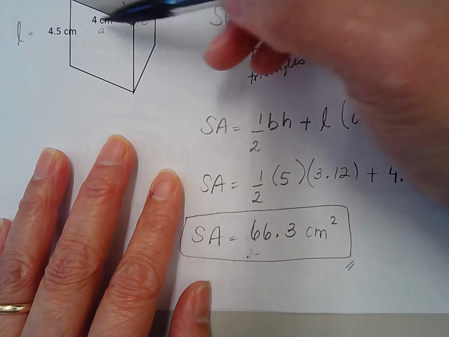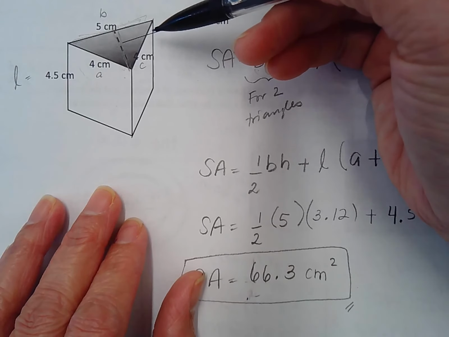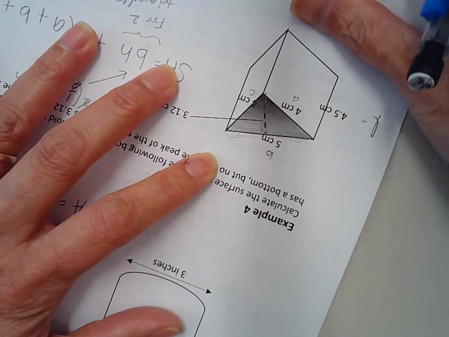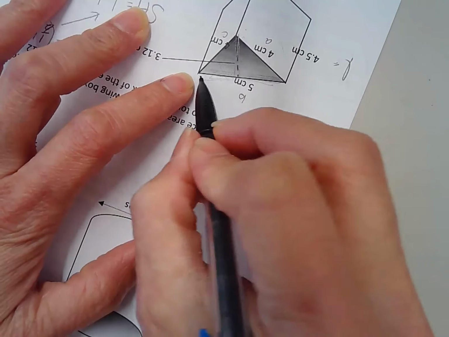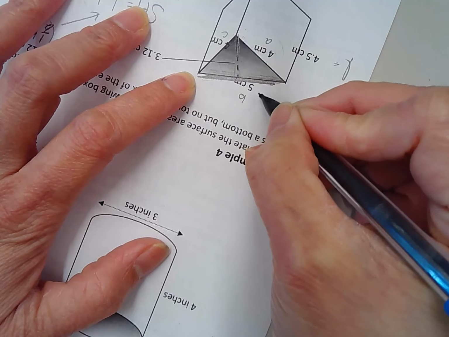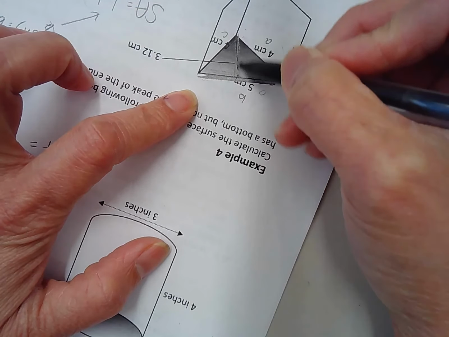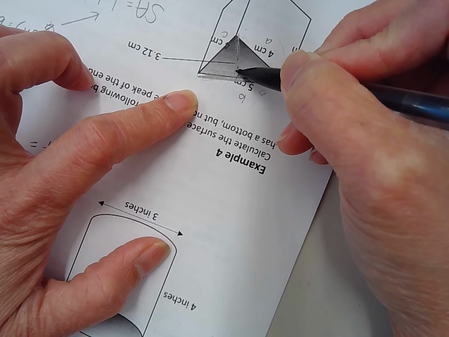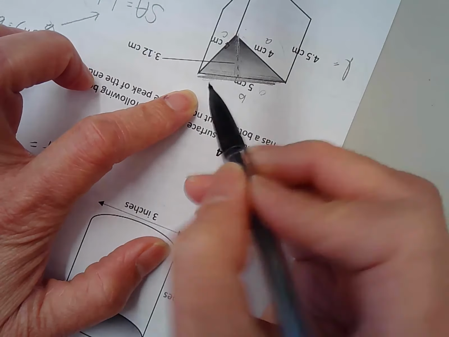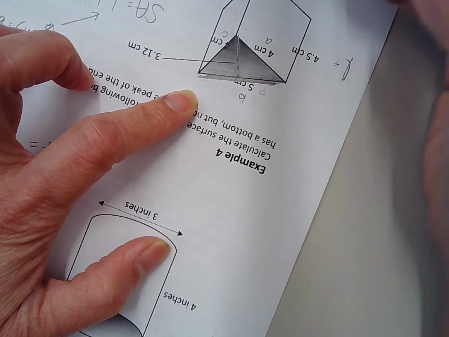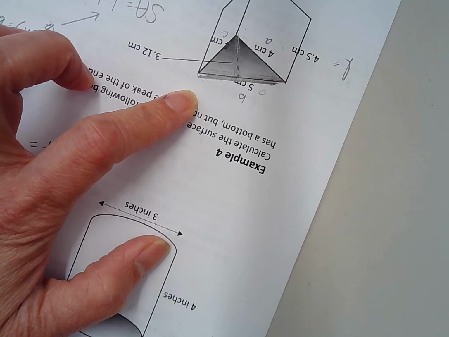How did I know which one's A, B, and C? That's what you're asking about, really, right? So when you look at this triangle, it's upside down, right? I'm gonna go like that. Now this is the base of the triangle, so that's the B. And then the height is the H of the triangle. So height of the triangle is perpendicular to the base.